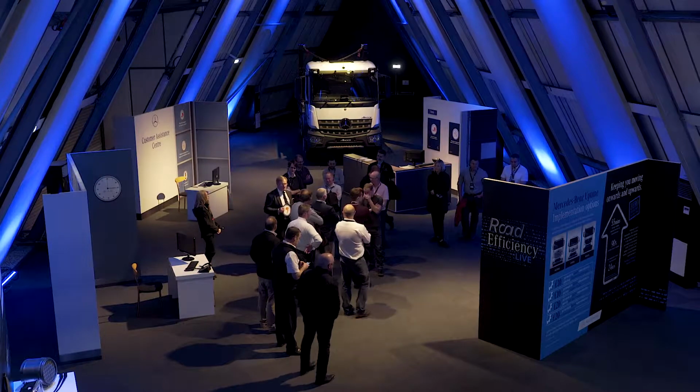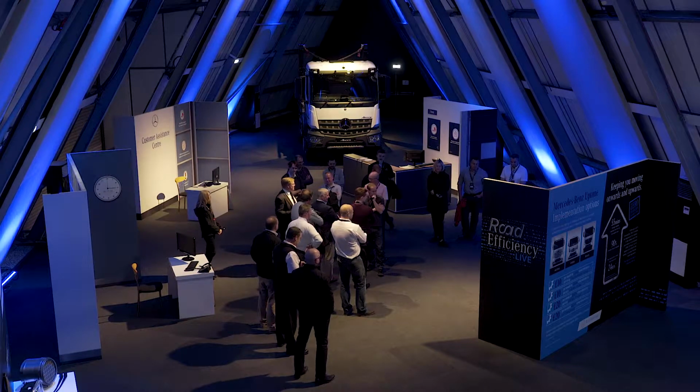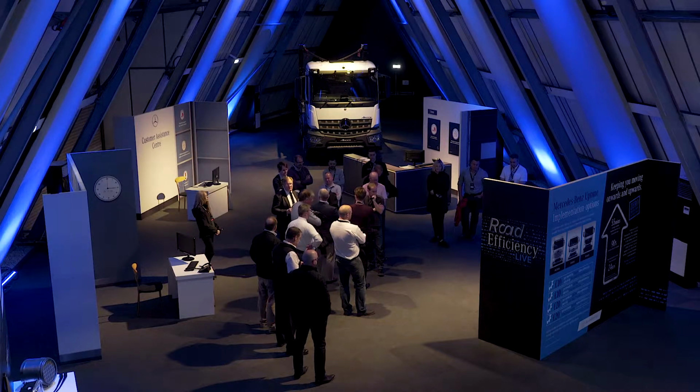But at some point, in a truck that doesn't have uptime, you're going to end up where that DPF is full, it's going to go into limp-home mode, you may end up with a breakdown, and you may end up with time off the road.